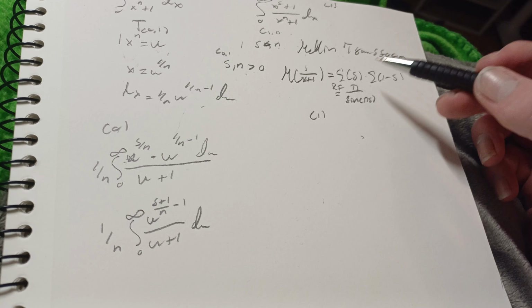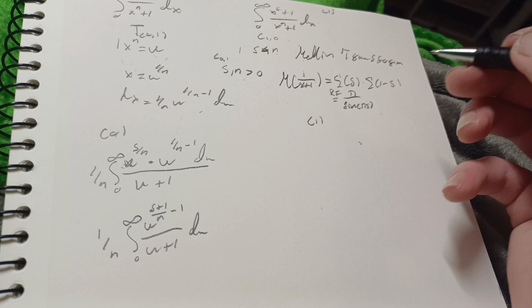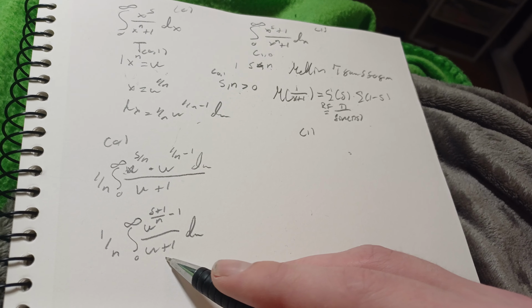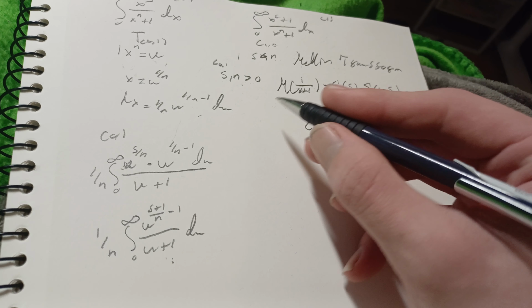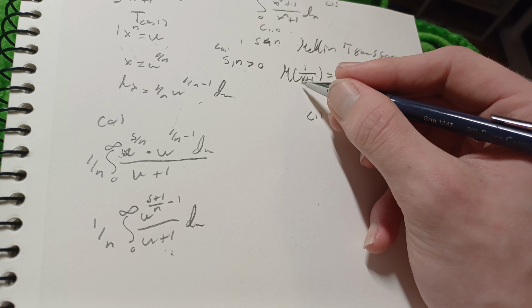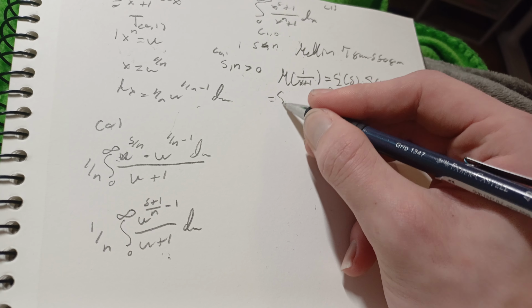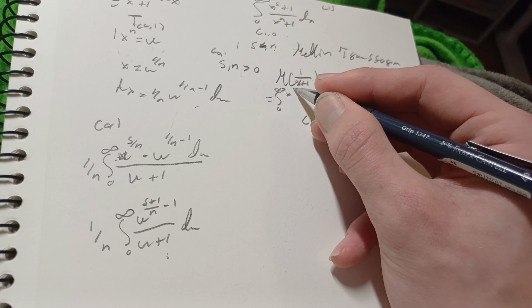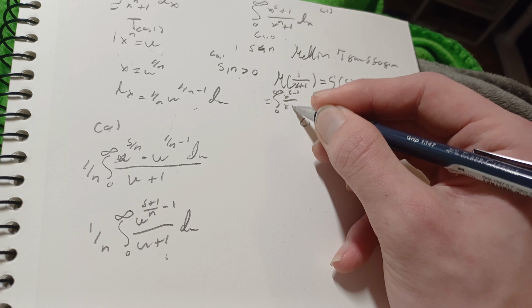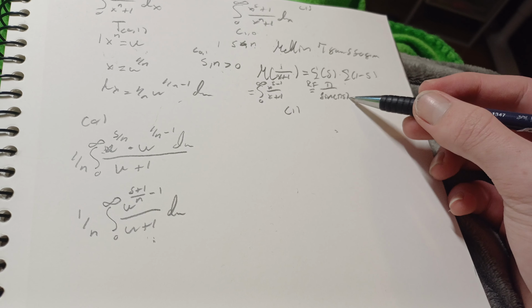And we'll use this Mellin transform for this integral, because the definition of the Mellin transform of 1 over x plus 1 is the integral from 0 to infinity of x to the power s minus 1 over x plus 1, and these are equal.